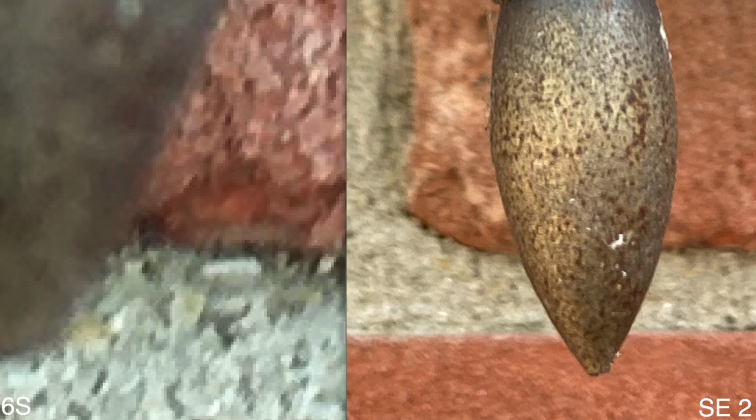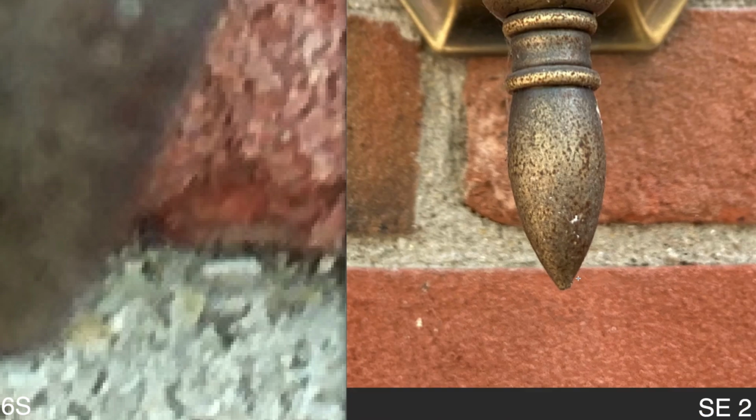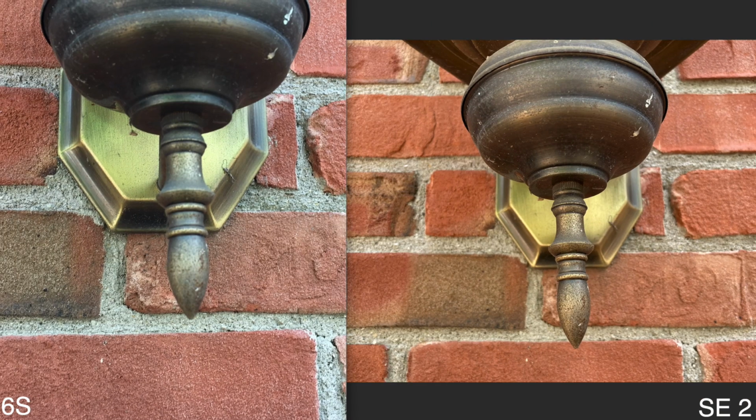And if I zoom into the edge of this thing, again, I've shown this in other photos too, this part seems to be more in focus than this part, and this part seems to be noisier and everything than this one. So for sure, at the end of the day, the SE2 definitely won this photo. I think it's pretty easy to tell.